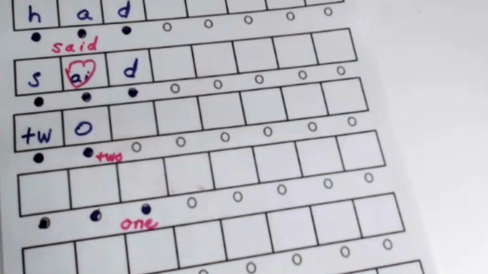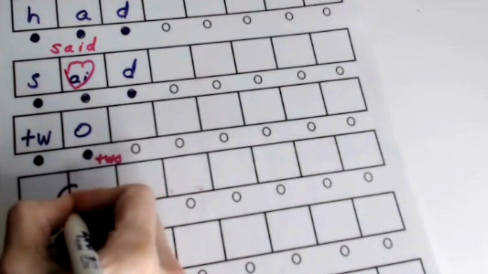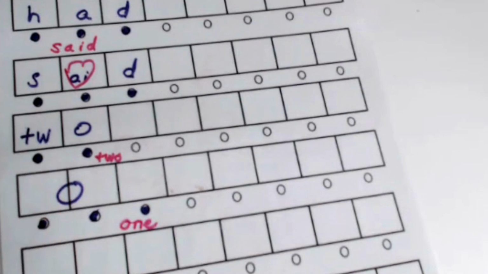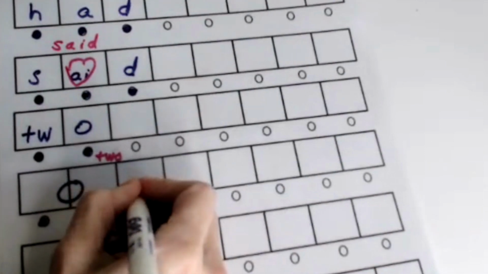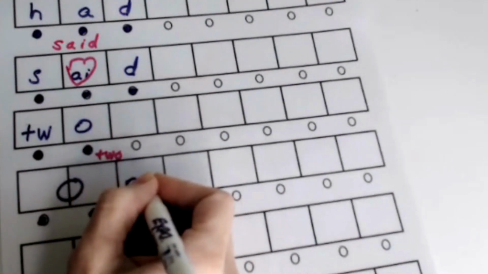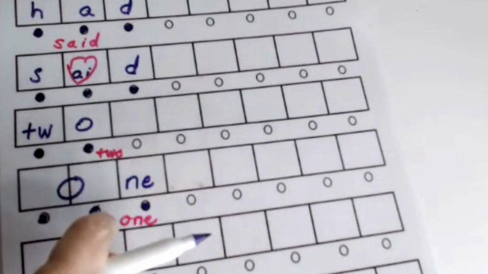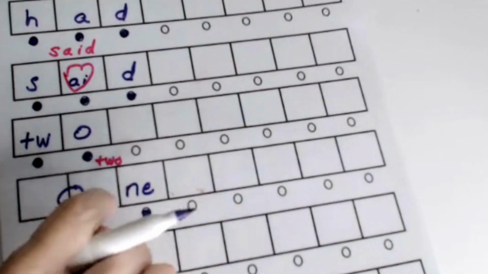So for the word one, I'm going to take my O and make it go across these two boxes because it's representing those two sounds. Then I can hear the N, and we're not going to hear the E in this word, so I'm going to map it right in that box because our phonemes and our graphemes need to match up.